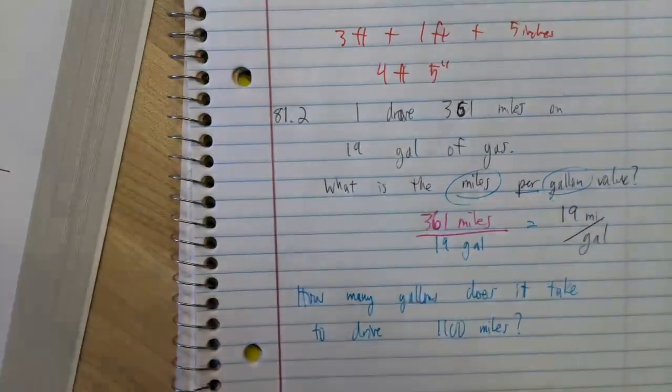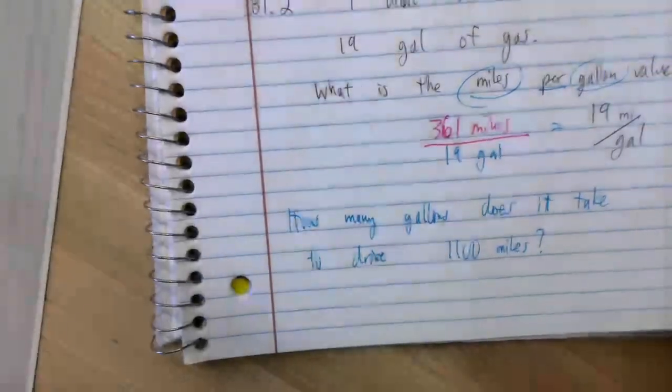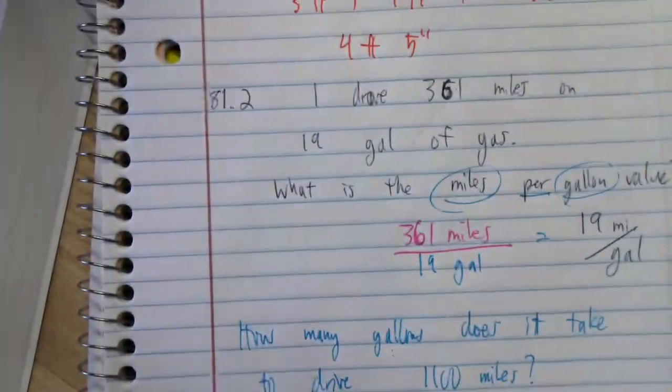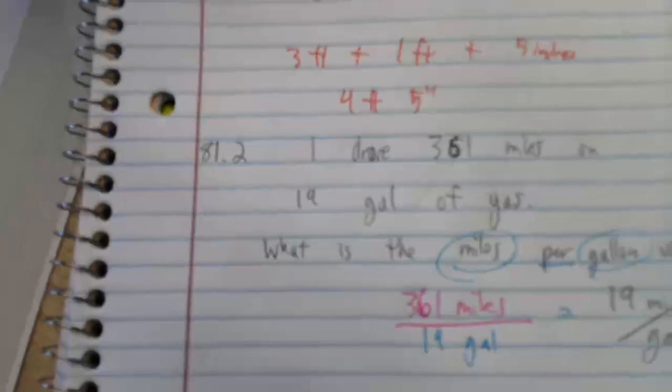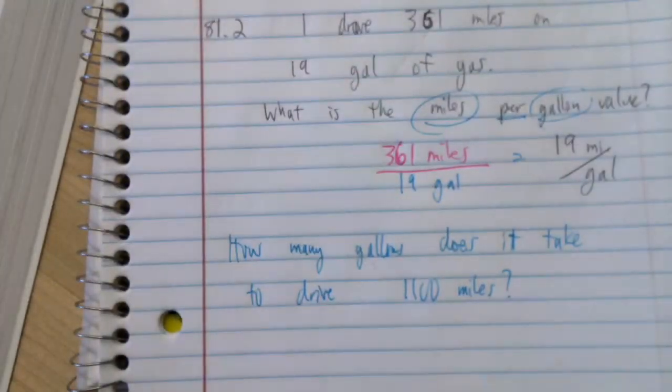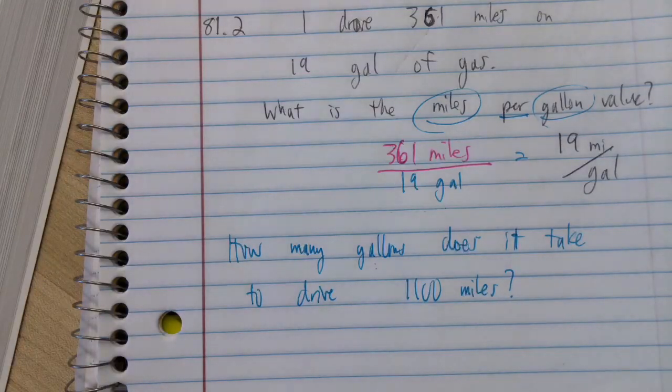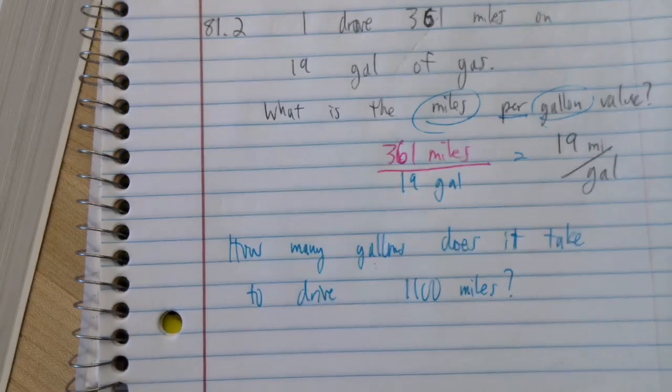So, you think, aren't there computers to do this for us? Yes, sure. Somebody had to program those. Somebody had to know how to do this in the first place. And somebody has to know how to use this camera. It's not me. We could use this value to determine how many gallons it will take for 1,100 miles. And that's your extra credit opportunity for a homework pass.